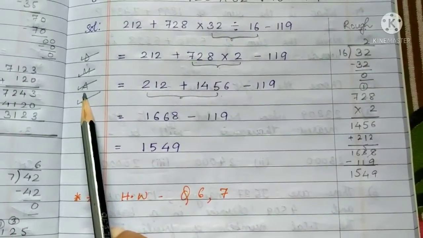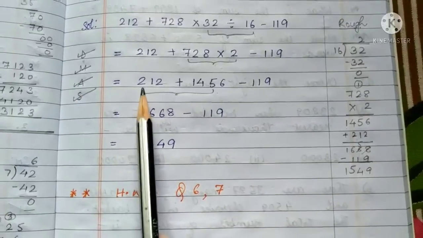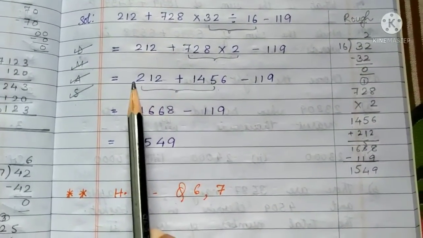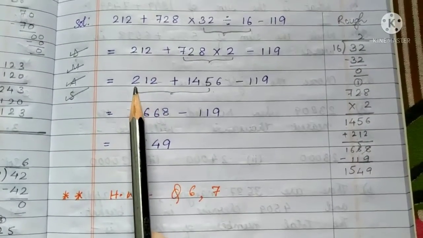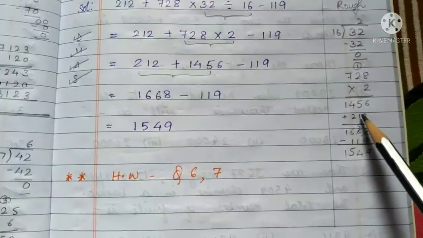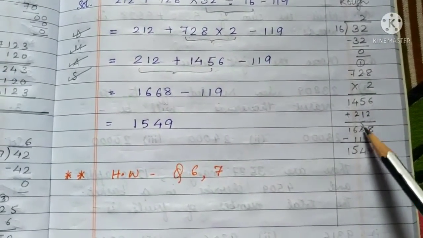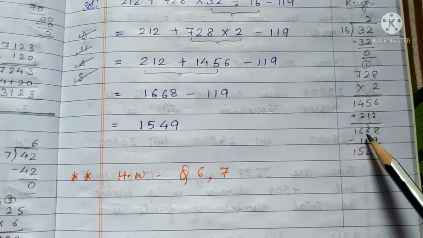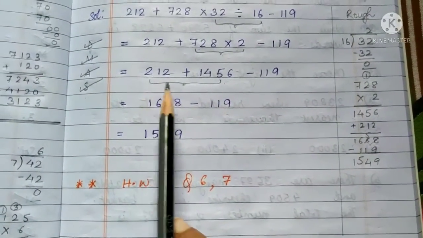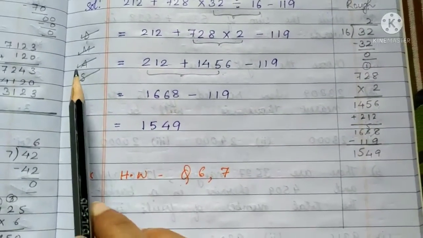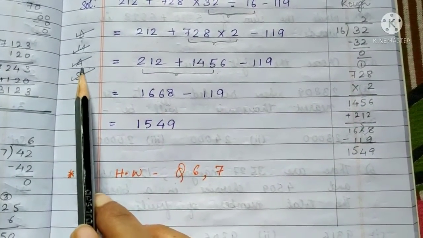Now the next order of operation is addition. So we find the addition part, that is the numbers with positive sign or no sign. So we add 212 to 1456. Here also I have shown the rough work of addition. The answer obtained is 1668. So I have replaced this addition part by the sum obtained and I put a tick that I have performed addition here.